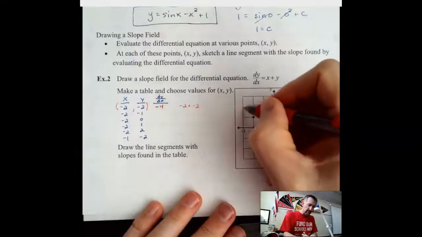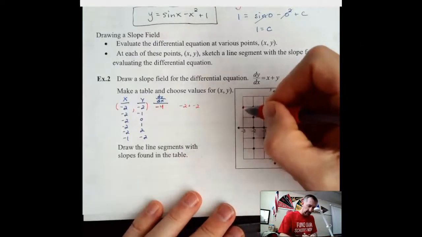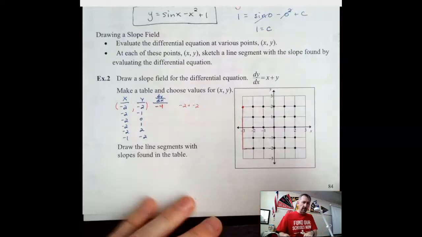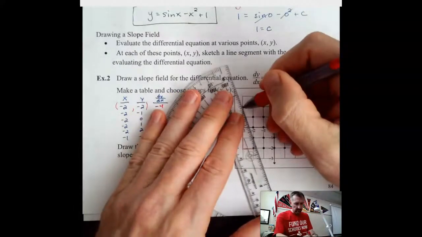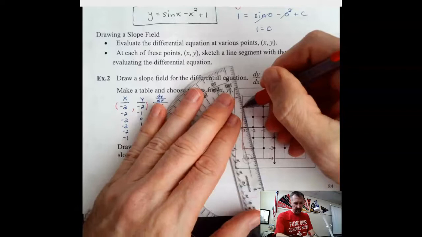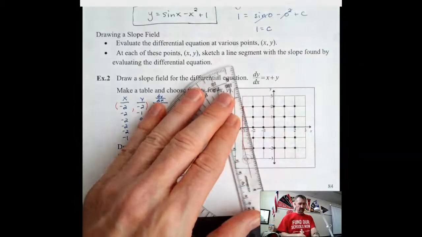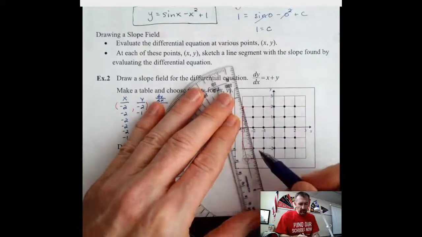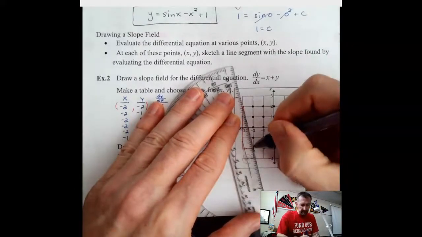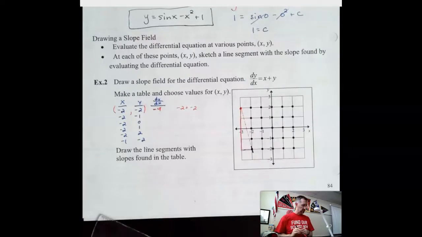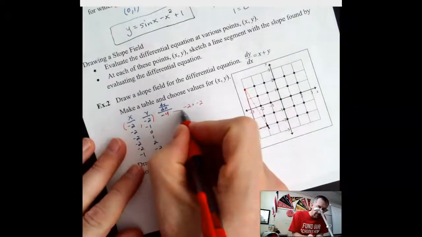So what I'm going to do is look at this triangle right here. And I'm going to use this point up here to think about where that slope would be. Okay. Now, we only want to put the slope on in a little spot right here. But that's just kind of giving you a visual of what's going on.